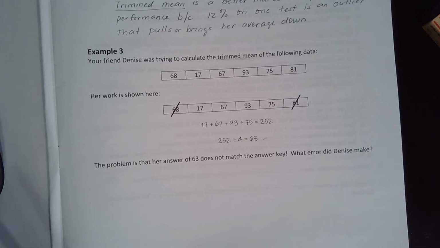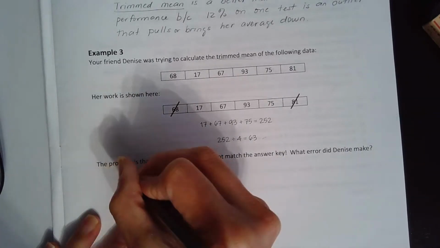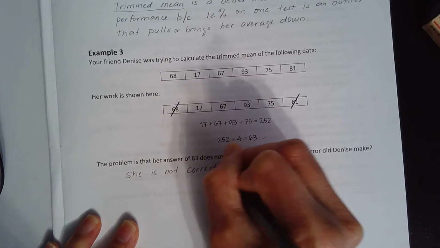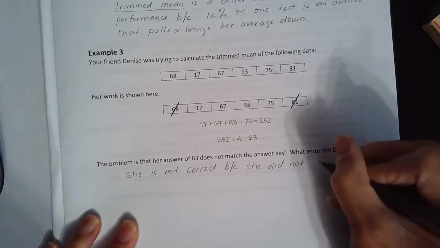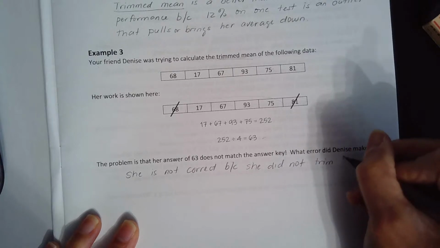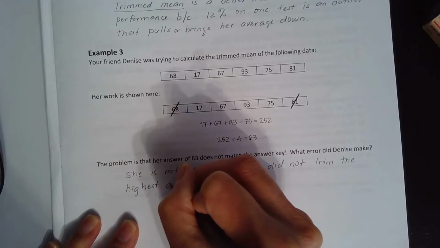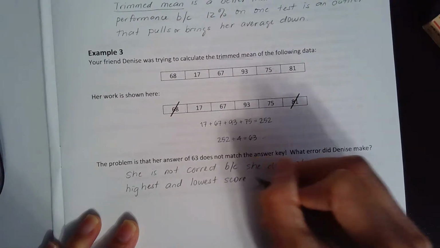Because we're trying to do the trimmed mean, we're going to trim the highest score and the lowest score, the top and the bottom score. So is she correct? She's not correct because she did not trim the highest and lowest score, or data.